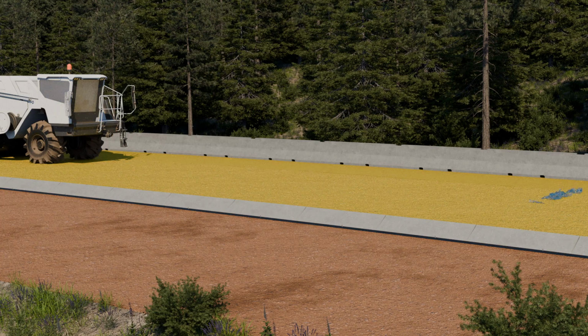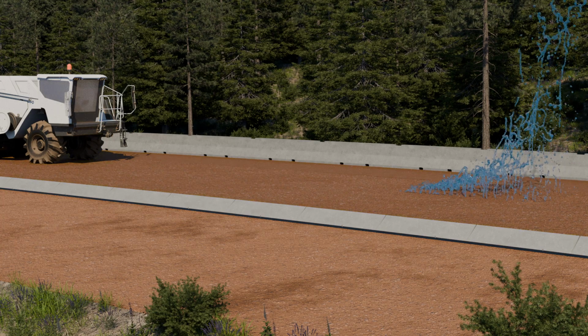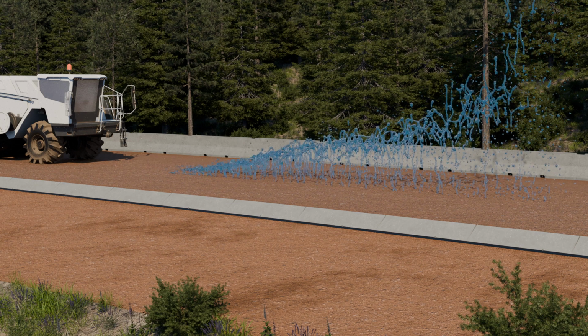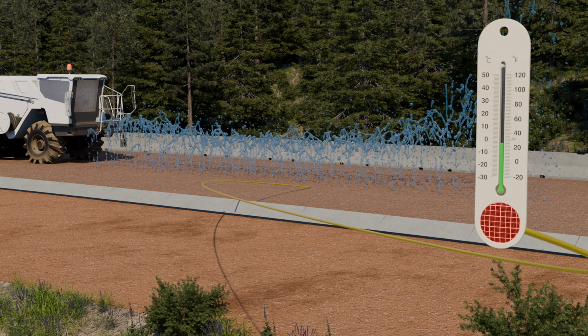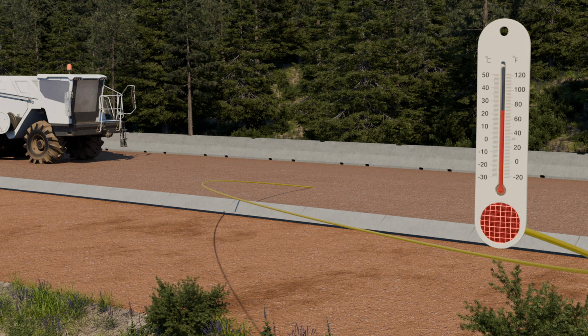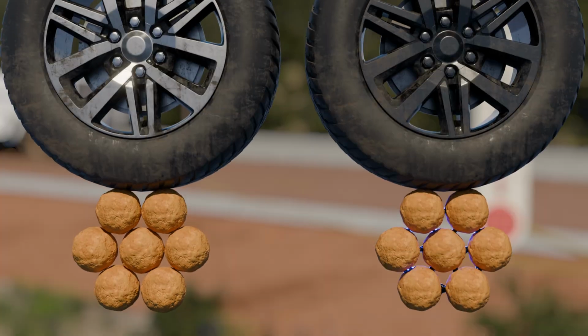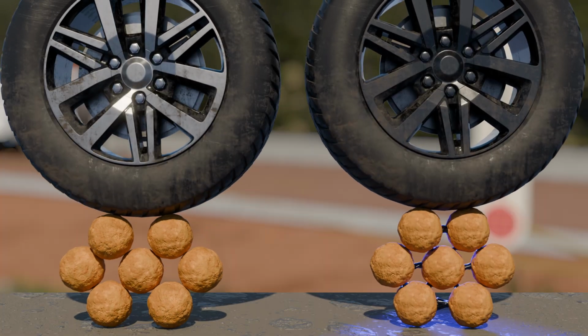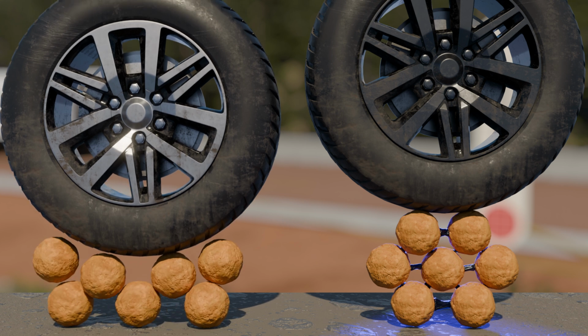The material to be treated should be at 50 to 70% of the optimum moisture content and above 15 degrees Celsius to permit compaction and facilitate the bitumen dispersion through the mix. The spot welds created by the foamed bitumen increase the cohesion of the material by up to 10 times.